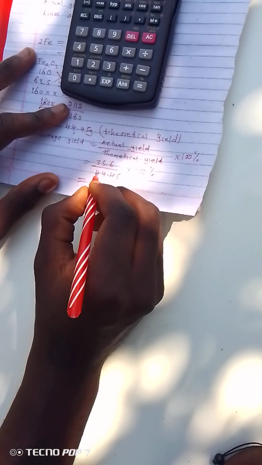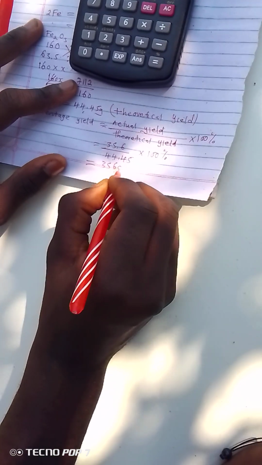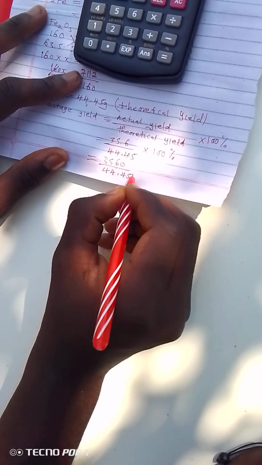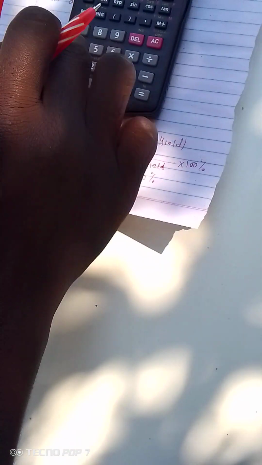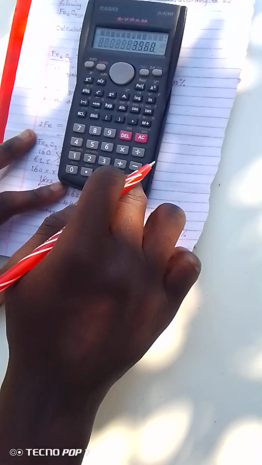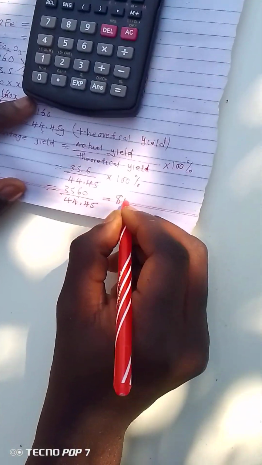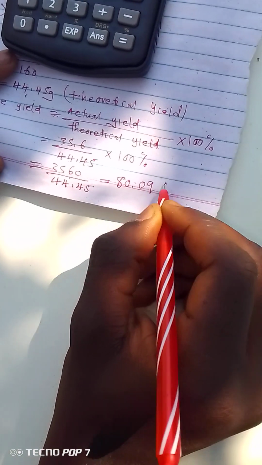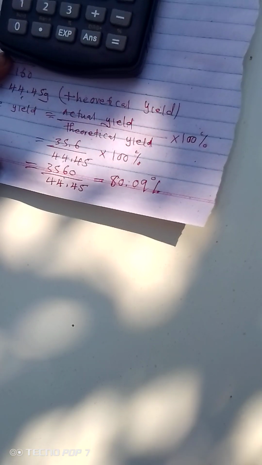So we multiply 35.6 by 100, we get 3,560 divided by this one. How much are we getting? Now this number we divide by 44.45, we get 80 point, so we round off that number to 80.9%. Then you are done.